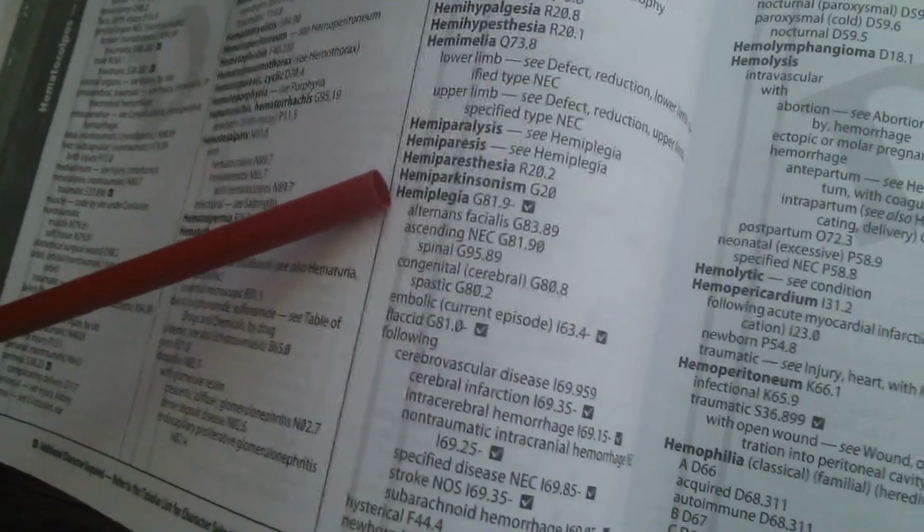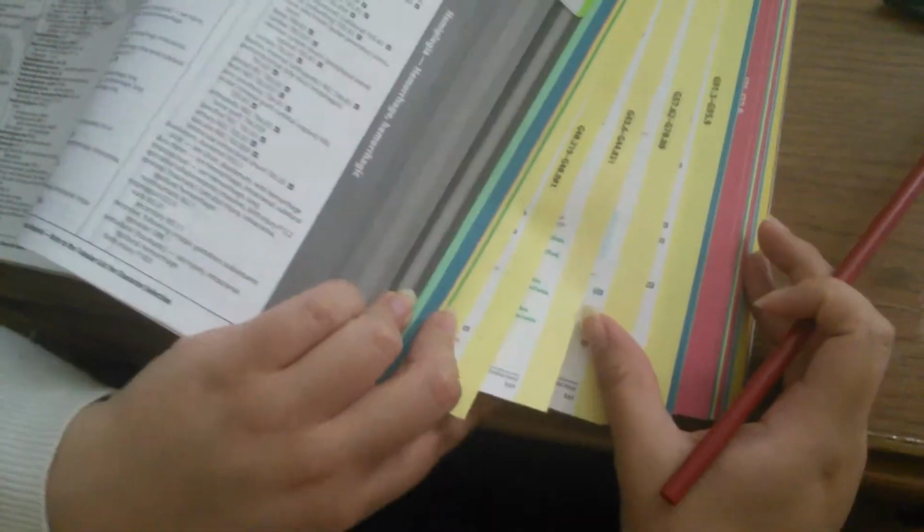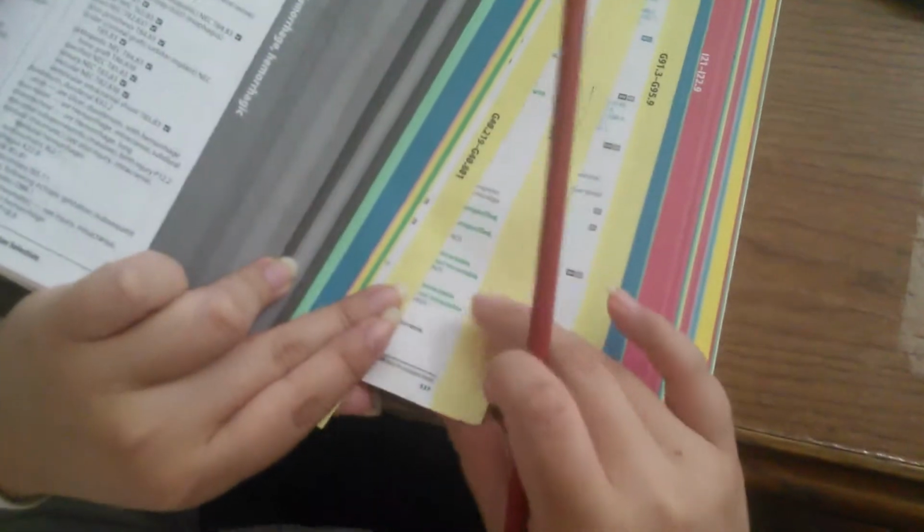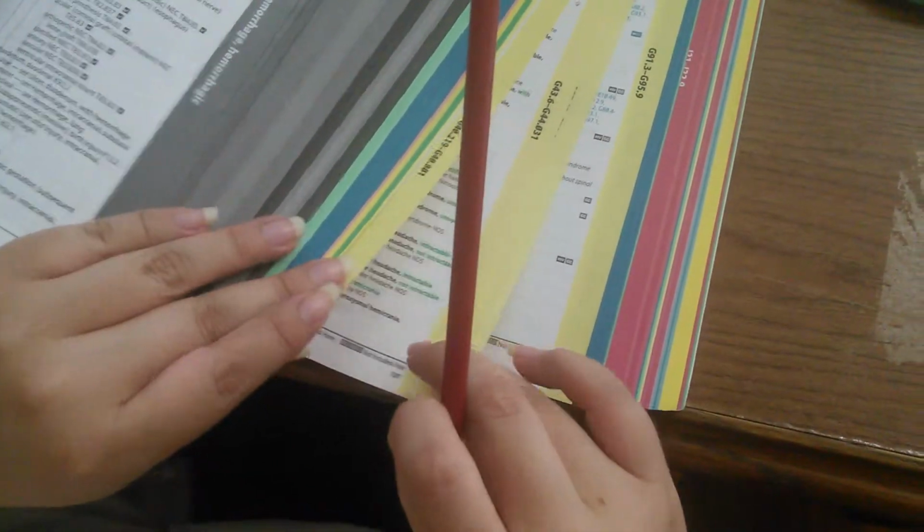Now, let's check that in the tabular. The dash can indicate anything. In this case it had to include the fifth digit. So how do we start in the tabular? We start by going to G81 first, because these three digits are important.